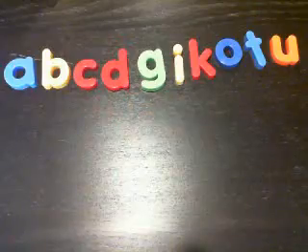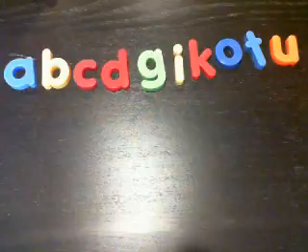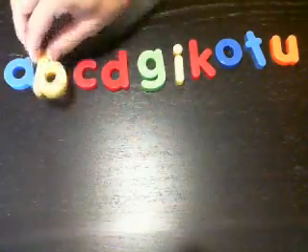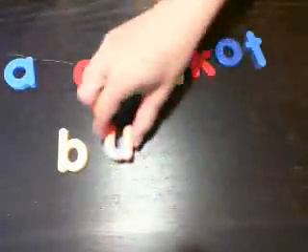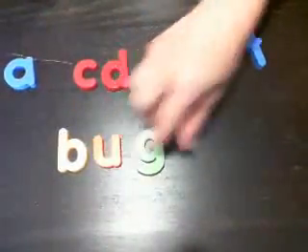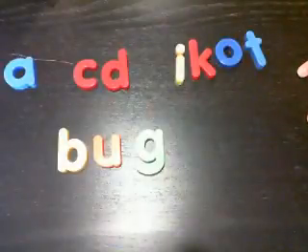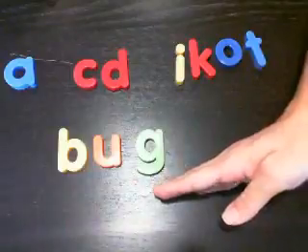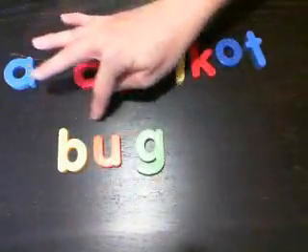For my example phonics activity, I'll be using these magnet letters to form words that were found in the book, as well as words in the same word family. Word families are words that end the same. So for example, in the book, you would find the word bug. So I'd have the kids spell it out. I would say to them, find a letter that says b, b, b. Find a letter that says uh, and so on until they spelled the word out. Then I'd ask them to blend it together to make the word: b, u, g, bug.